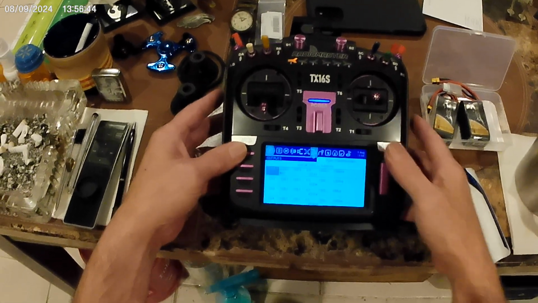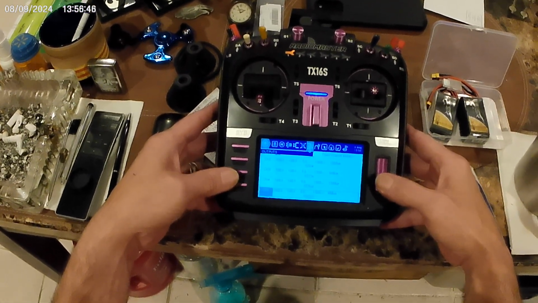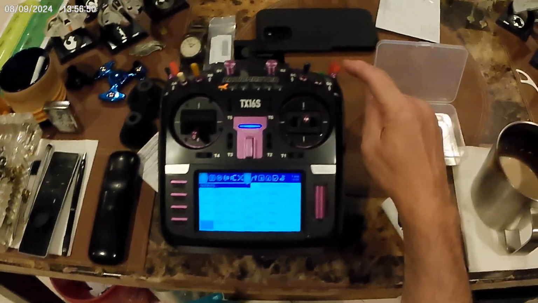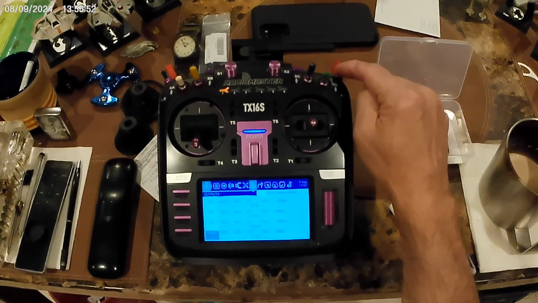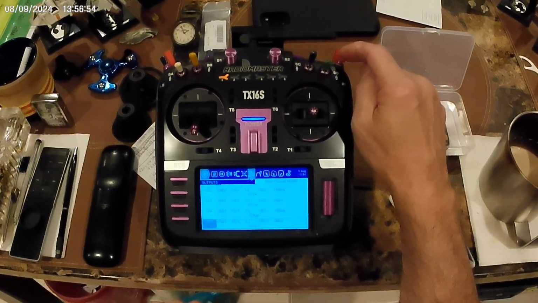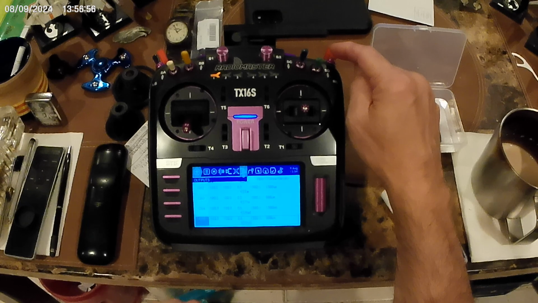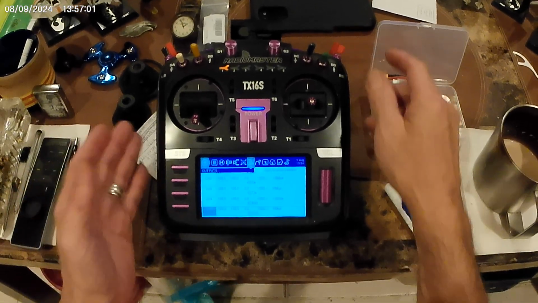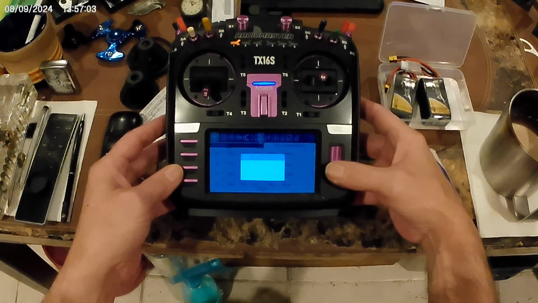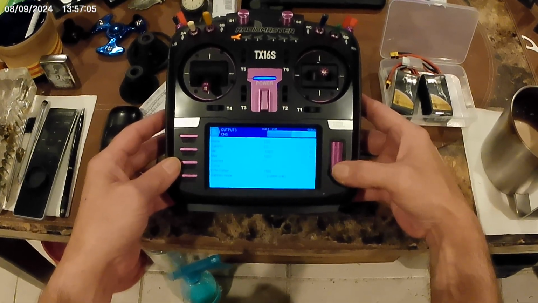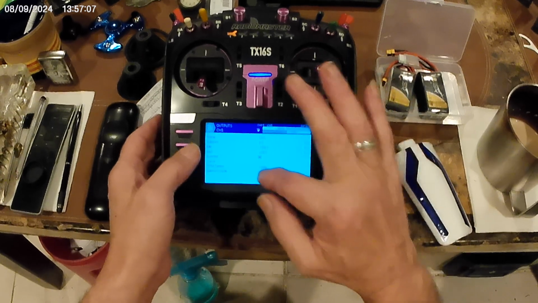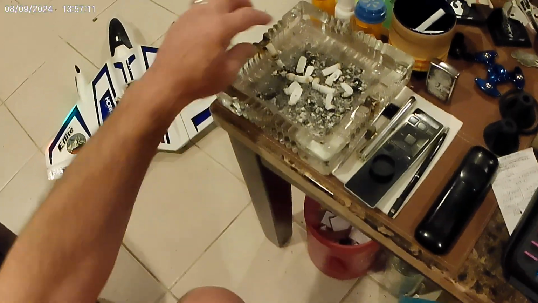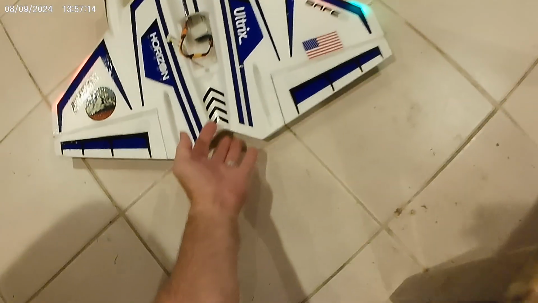And now we have to go to channel 5, because I like my switch when it's away from me to be AS3X, the stabilize mode away. So we're going to do the same thing here. Edit, flip it, inverted, turn it on, and now 3D mode should just be stabilized.